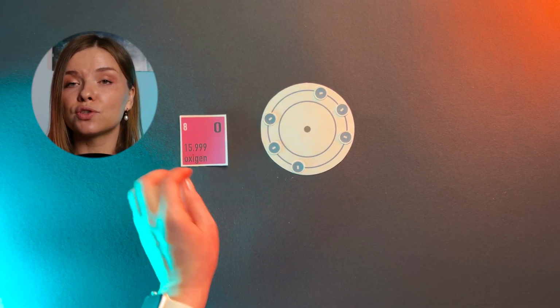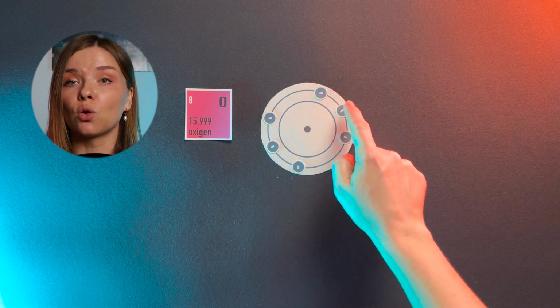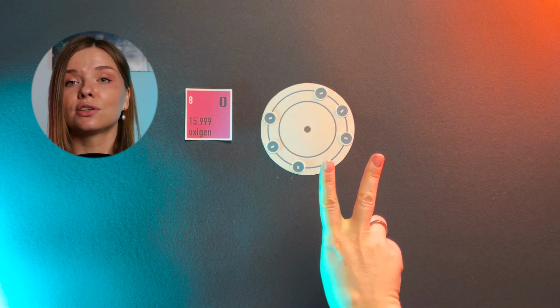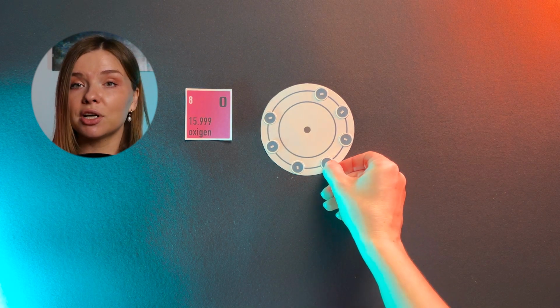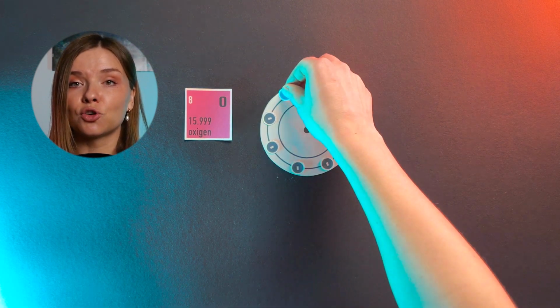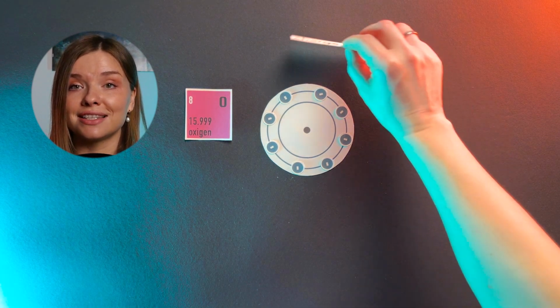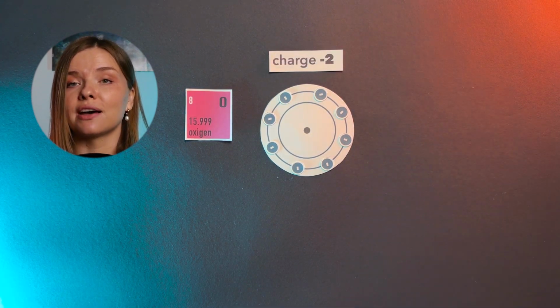For example, oxygen atoms have 6 valence electrons in their outer energy level. And to achieve an octet, they need 2 more electrons. In chemical reactions, they take them from other atoms. That's why oxygen atoms don't exist alone. They form a molecule with another oxygen atom. Let's see how this happens.